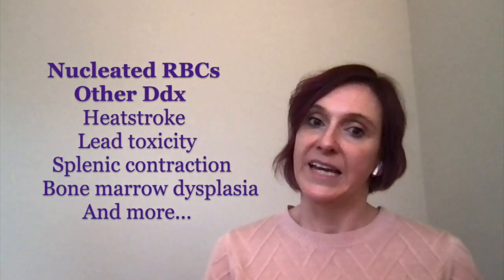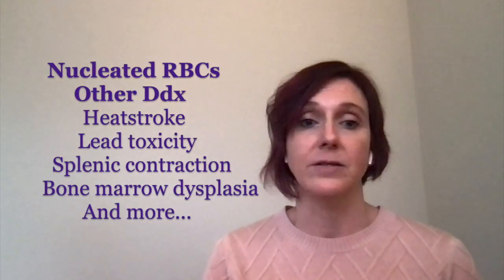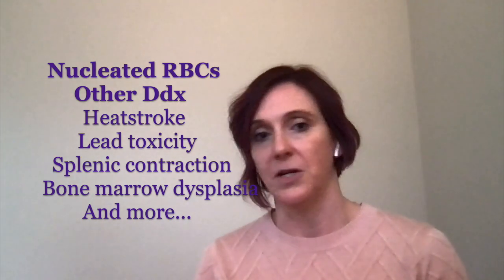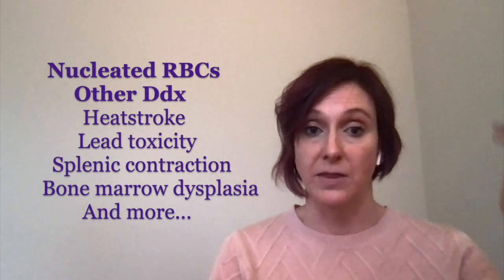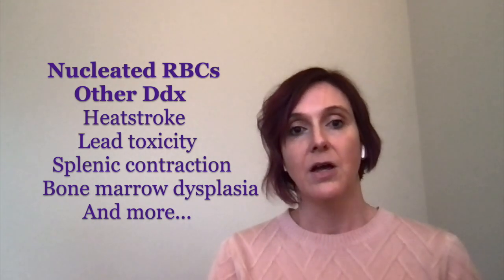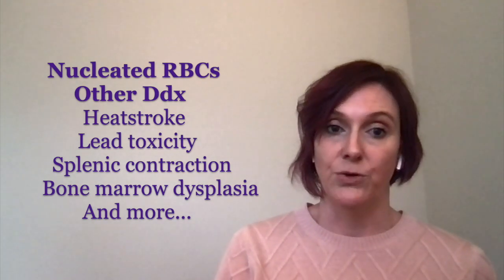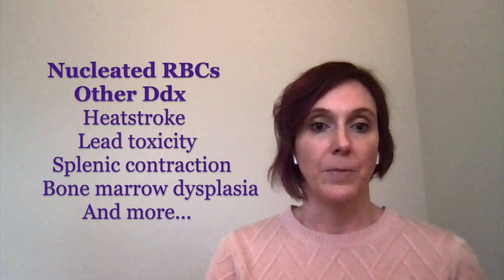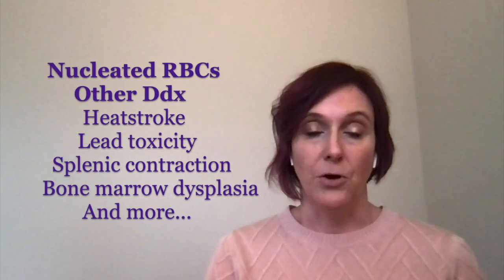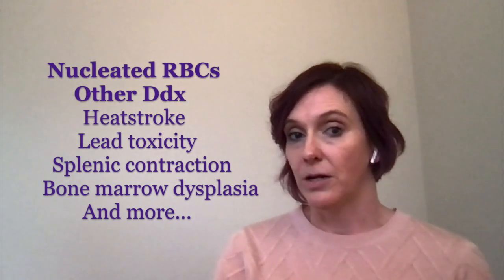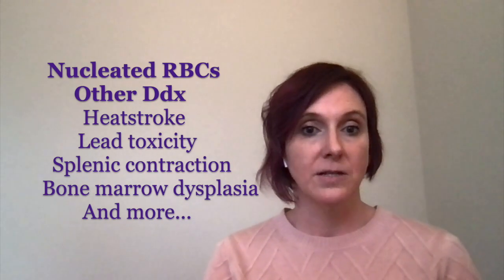I see it with like heat stroke. We see it with lead toxicity, sometimes splenic contraction, all sorts of different things that can potentially cause it. Also including but not limited to our bone marrow diseases, bone marrow dysplasia, and all sorts of stuff. So just like anything, check in with your clinical pathologist and make sure that it's appropriate.